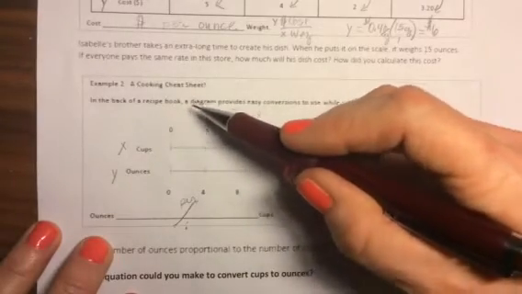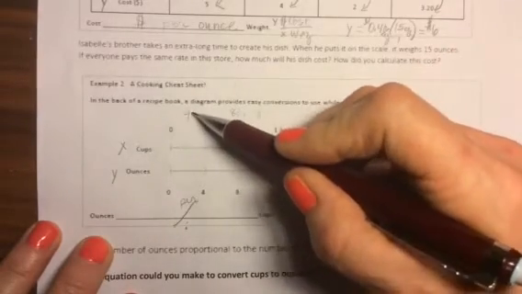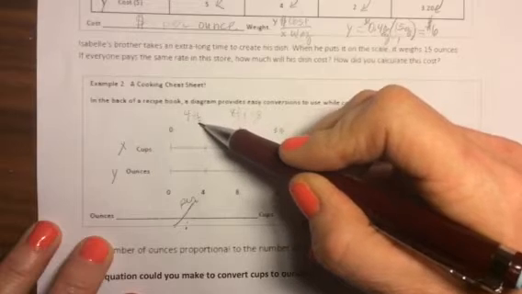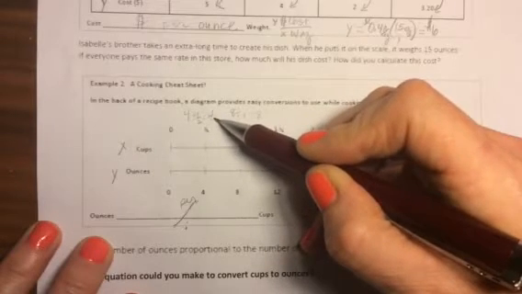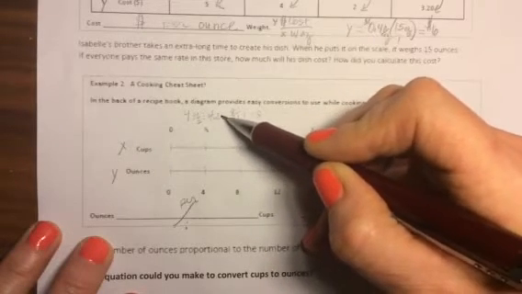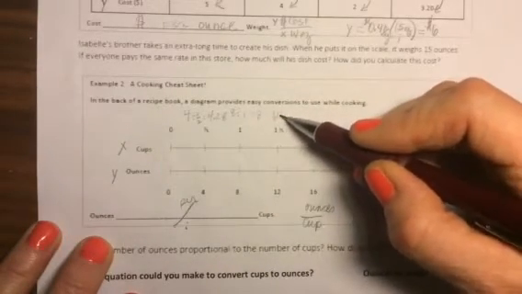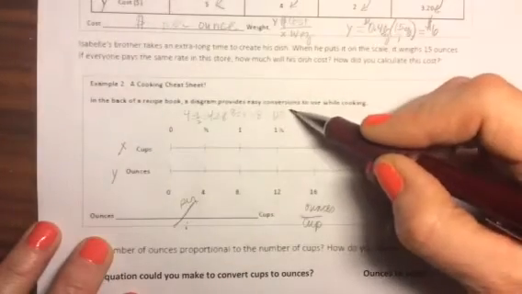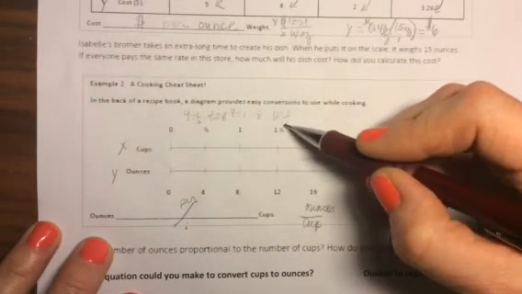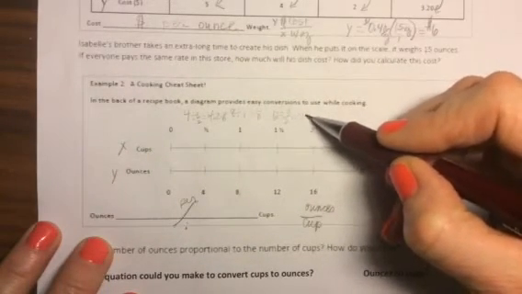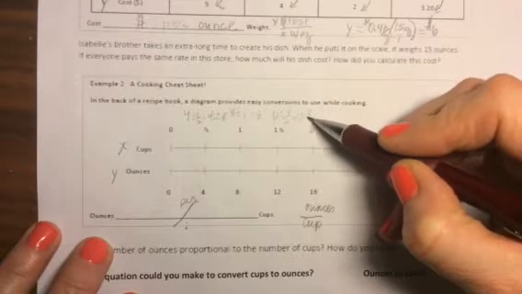Here, if I do 4 divided by 1/2, that's the same thing as 4 times the reciprocal, or 2 over 1. Well, that's also equal to 8. If I do 12 divided by 1.5, which is 3/2, that's going to be 12 times 2/3.